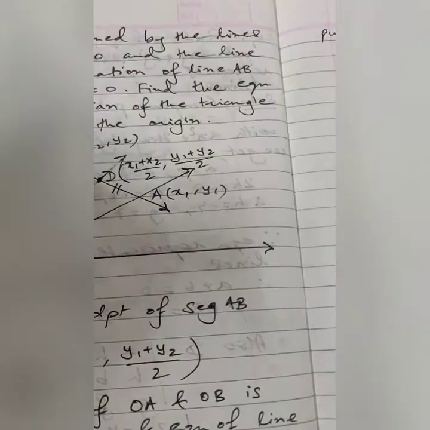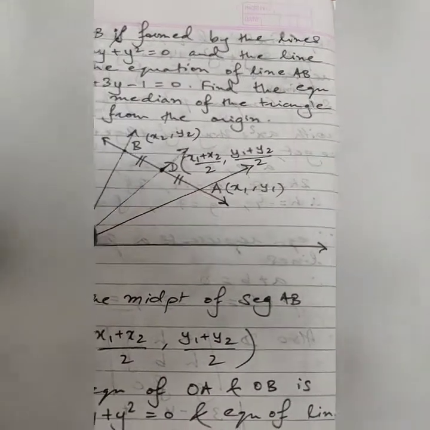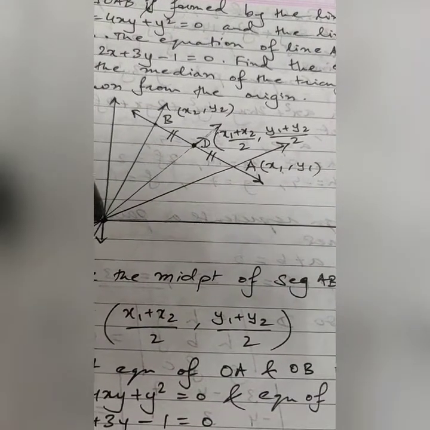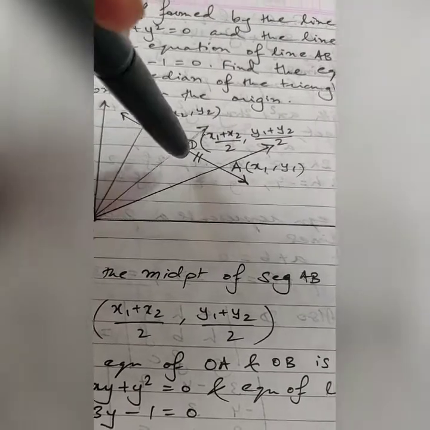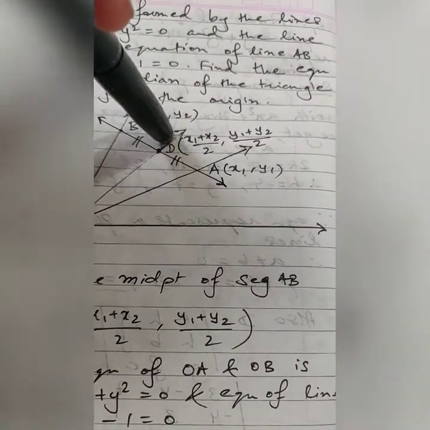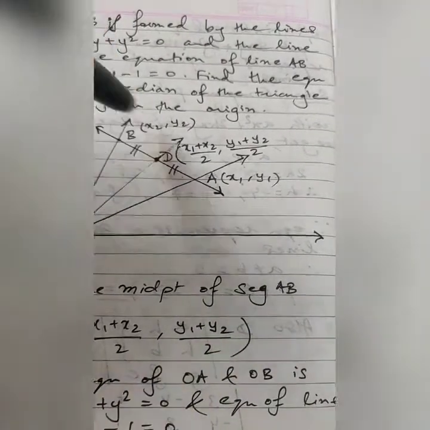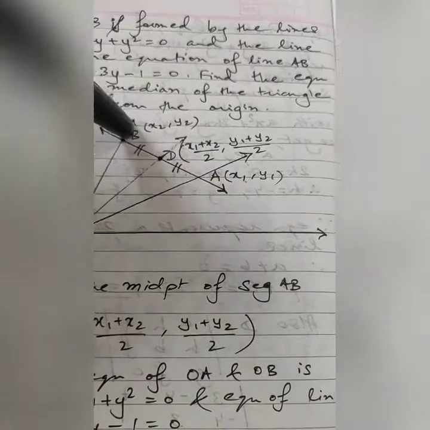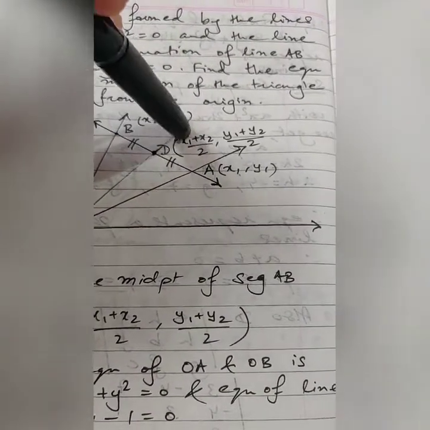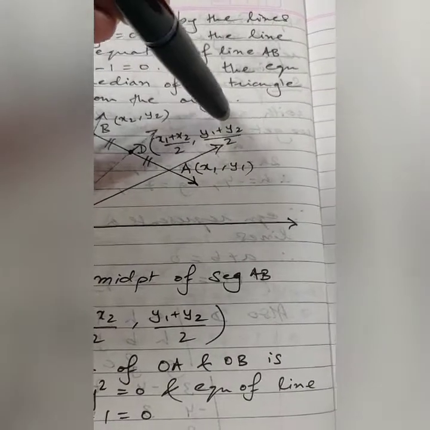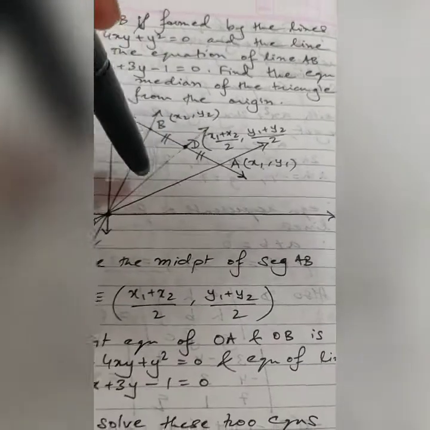Okay, now what does a median do? What is a median? A median is a segment drawn from the vertex of a triangle to the midpoint of the opposite side. So obviously this D has to be the midpoint of AB. So if A and B coordinates are x1, y1 and x2, y2 respectively, then obviously your D would be x1 plus x2 upon 2, y1 plus y2 upon 2 by midpoint formula, right?